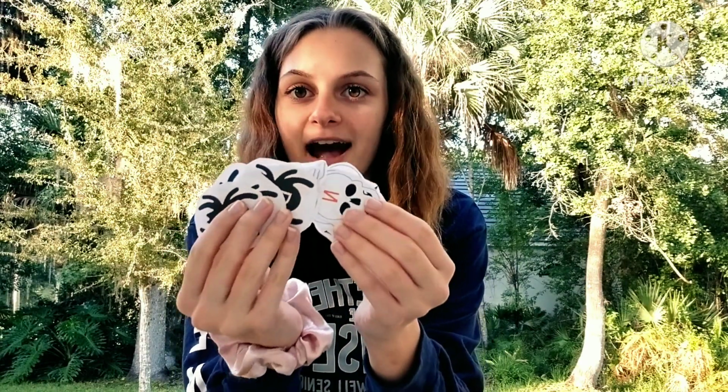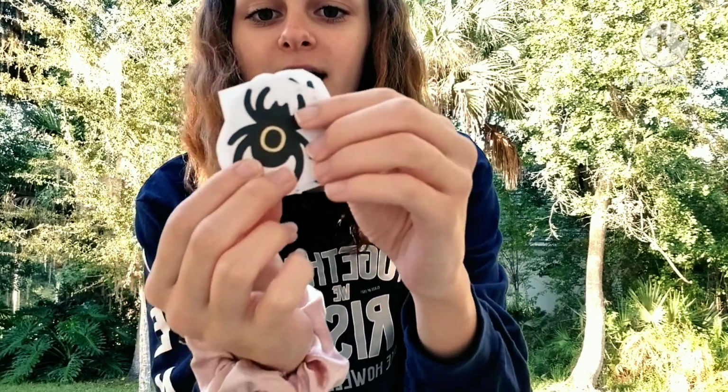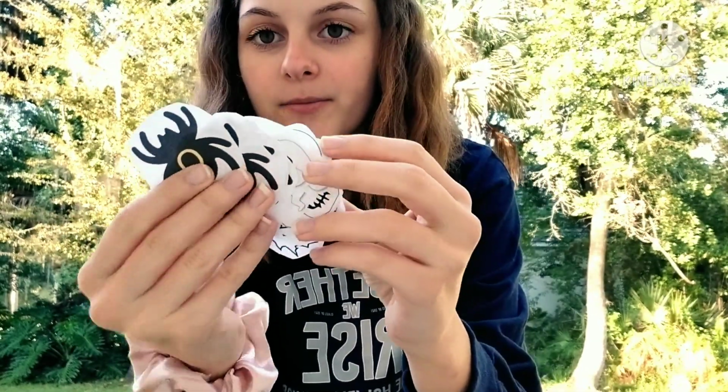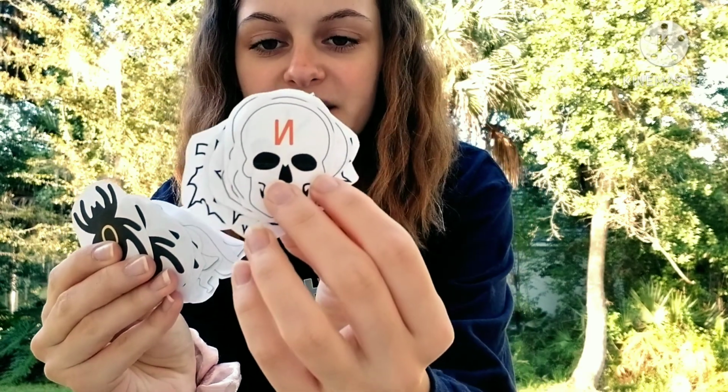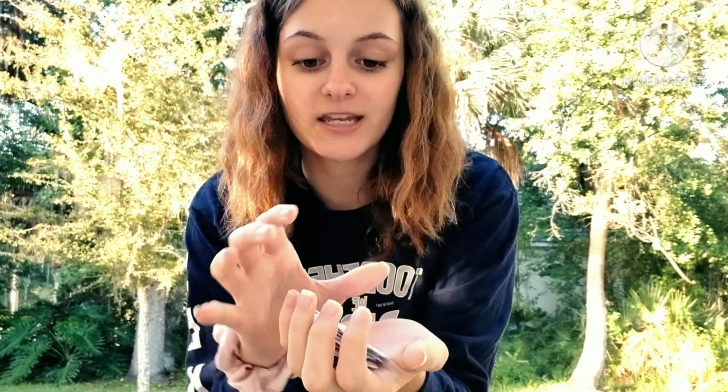So for this ABC Halloween Hunt lesson, I cut out a bunch of little spooky Halloween shapes and animals, and I also, see this one has a letter O on it. I put one letter of the alphabet on each shape. This one is an N, this one is an F, so I put a letter of the alphabet on each shape and I printed them and I cut them out.